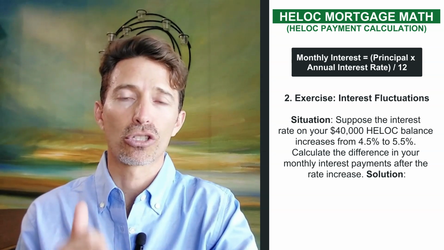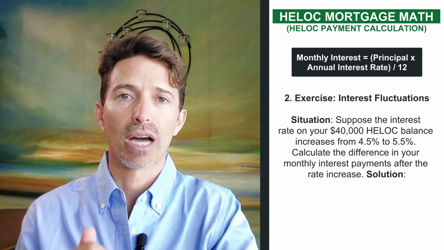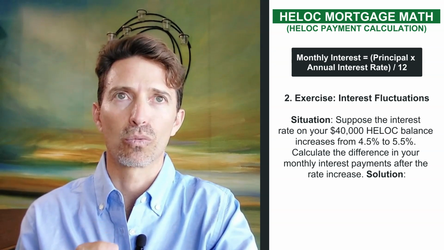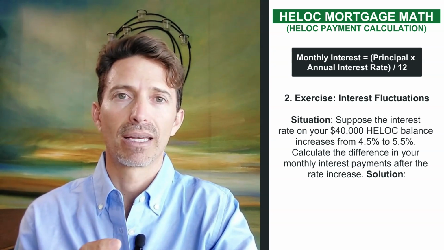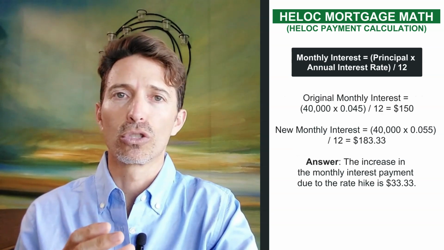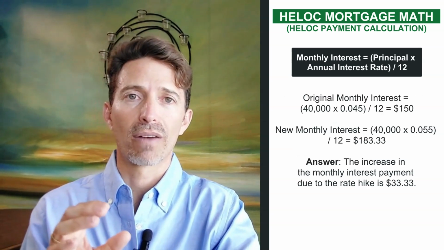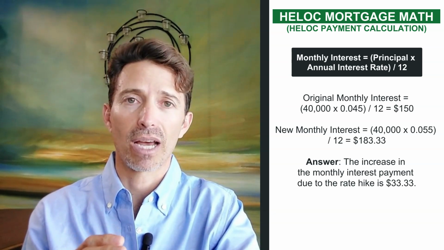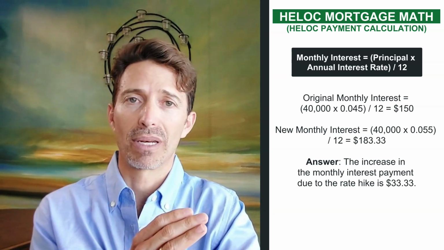So Jamie calls us and she wants to know, how do I calculate what my increase in payment will be and how much that increase will reflect on my mortgage statement? So what we're going to do is this. First, we have to calculate the monthly interest that Jamie's paying right now, and then what her new payment is going to be.